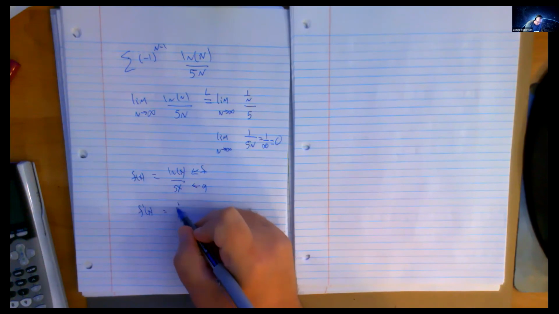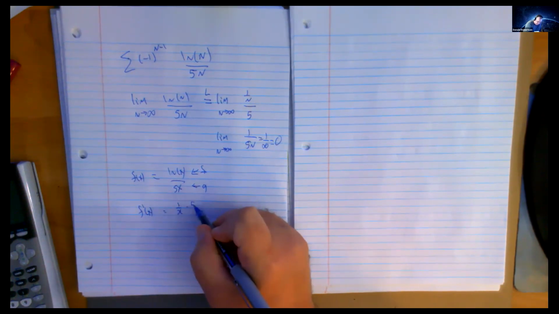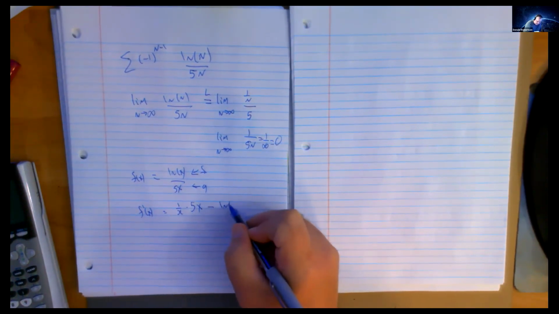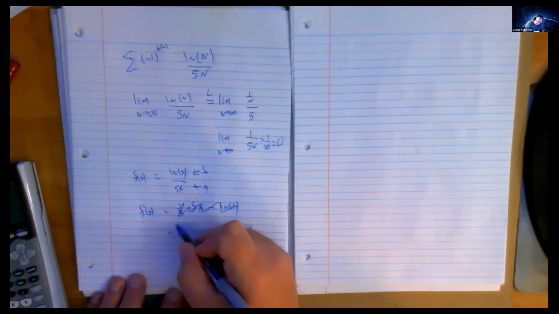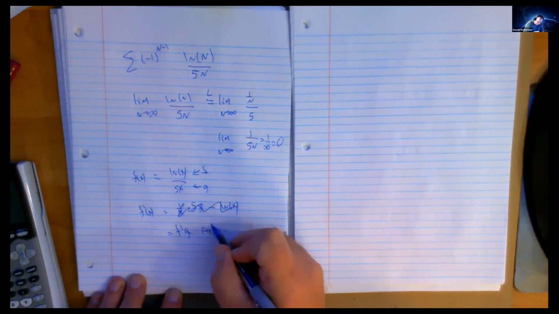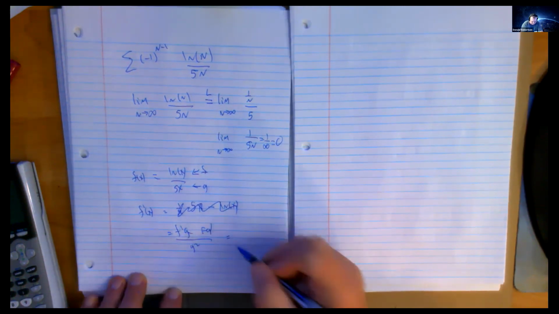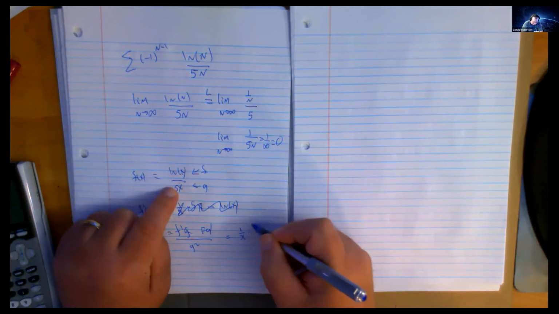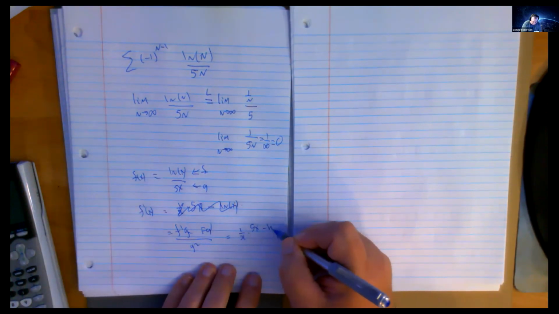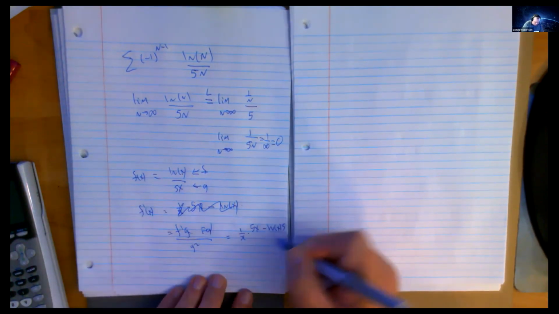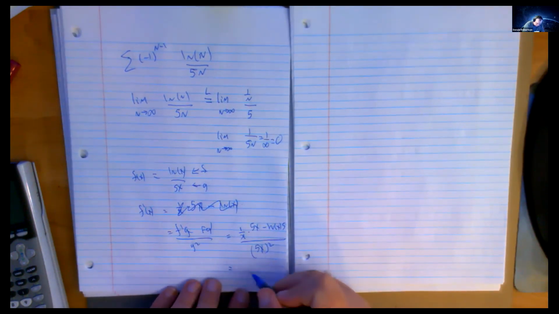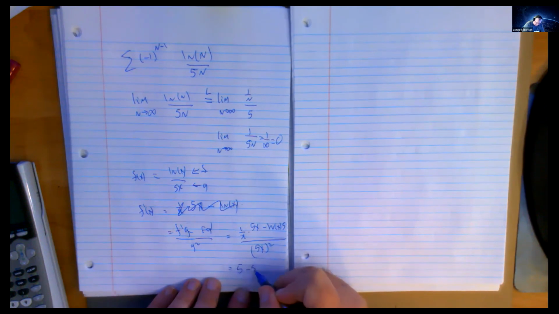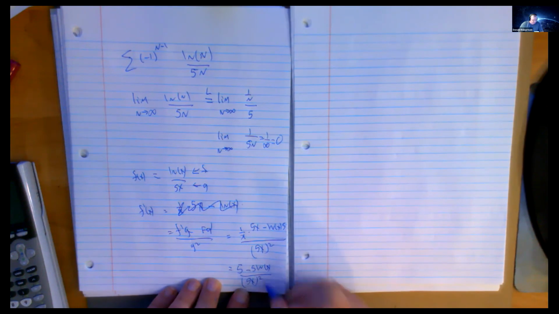So it's going to be f dash g, take away f g dashed, over g squared. 1 over x times this guy, take away log x times this guy, all over 5x squared. So what do I have? I have 5, take away 5 log x, all over 5x squared.